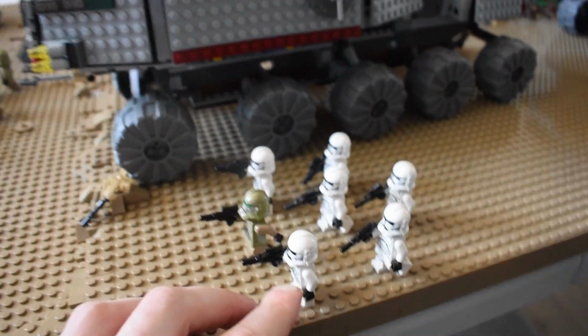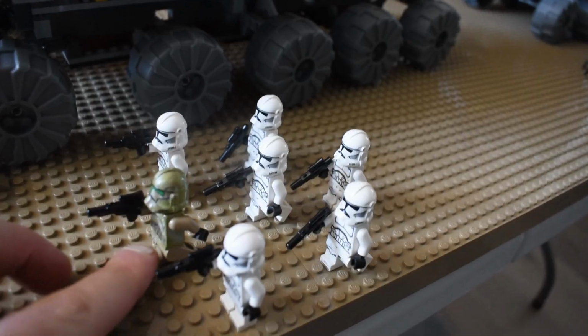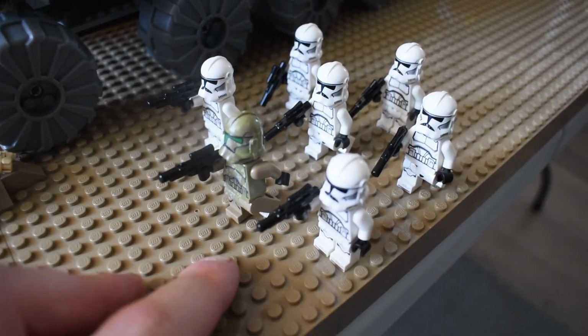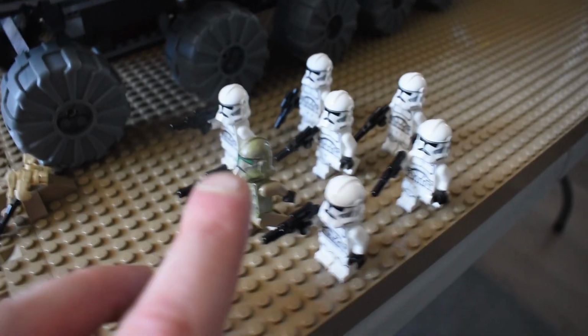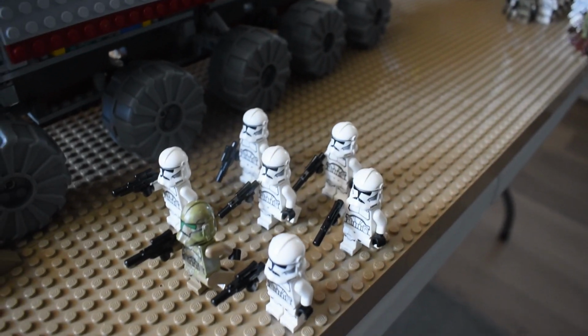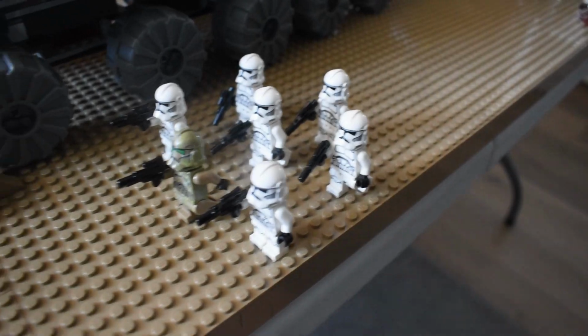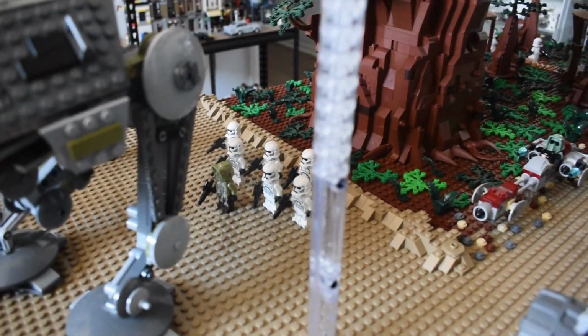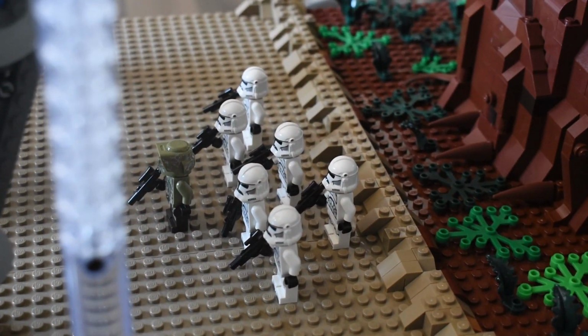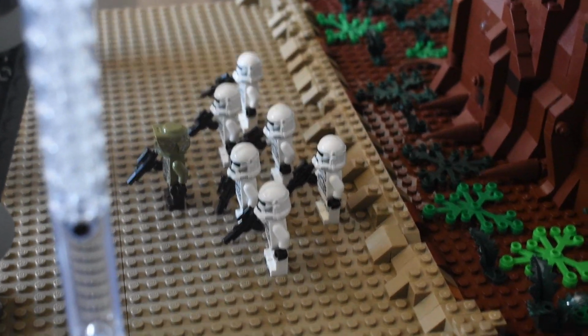I did use a lot of white clones because I didn't have many Kashyyyk clones, so I use them as special forces or leaders of the groups of white clones. So we've got one here leading several clones into battle. And if we go back here, we've got some more clones ready to reinforce the beachhead.